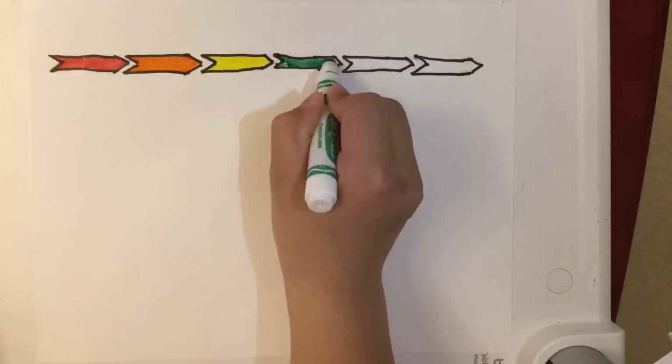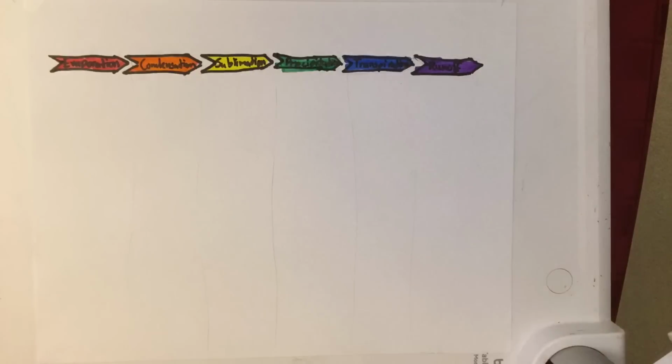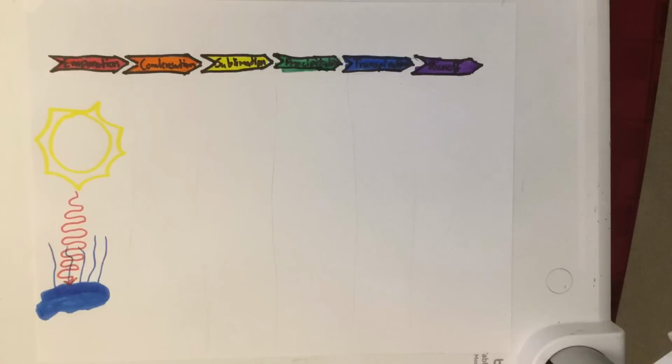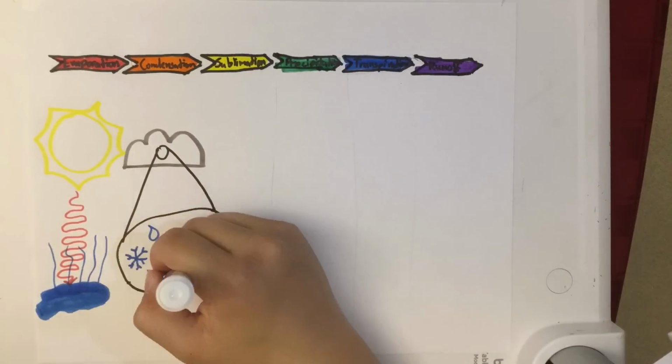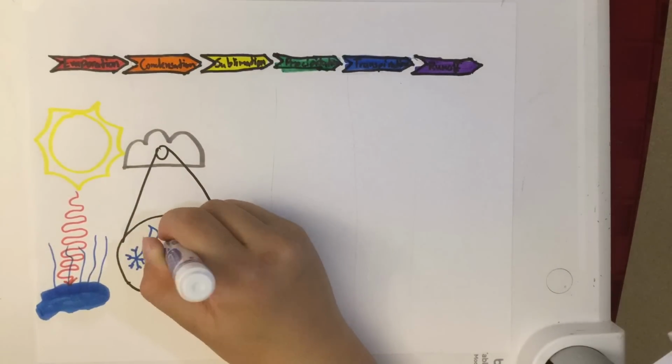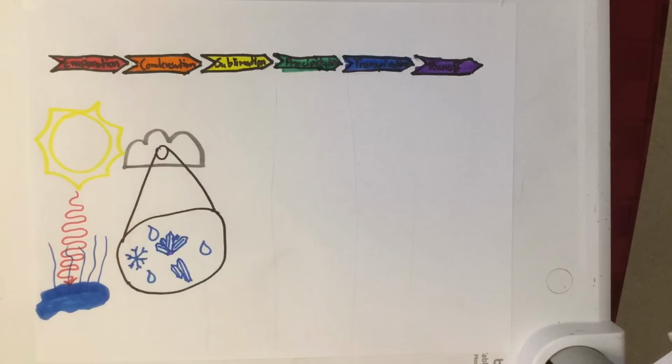The first step is evaporation. During this step, energy and heat from the sun warms the oceans, causing the water that absorbed the radiation to evaporate into the atmosphere, creating water vapor. The next step is condensation. This step sees water vapor losing its energy and cooling into ice crystals and water droplets. Moreover, the droplets and crystals condense to form clouds, which differs based on altitude, pressure, and humidity.